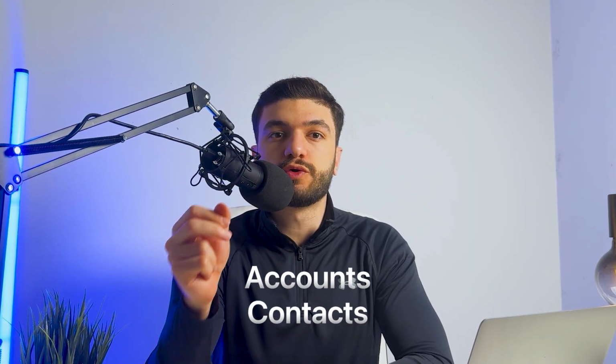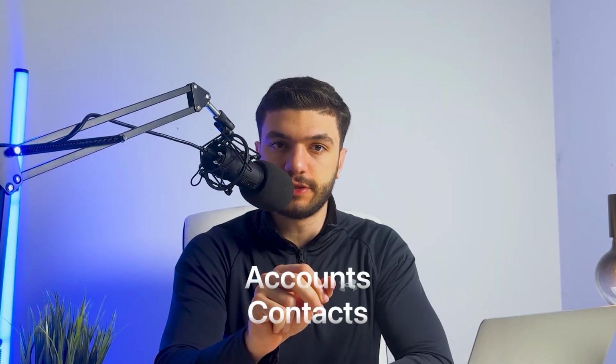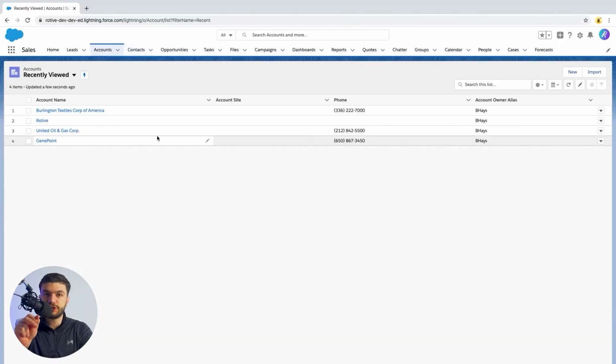So let me bring it all together so this really clicks for you. Accounts and contacts, this is your core permanent database. Accounts are companies or organizations. Contacts are the individual people at those companies. You want this data to be the highest quality possible because everything in Salesforce flows from it.